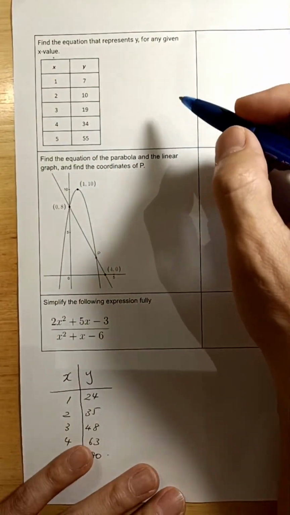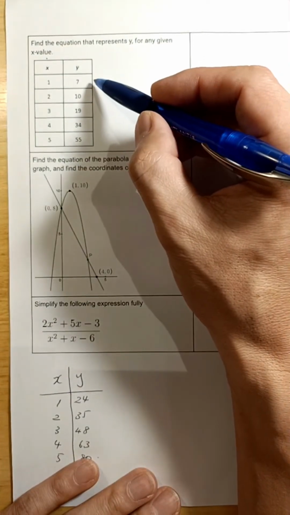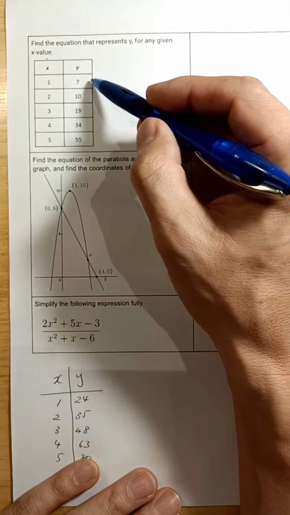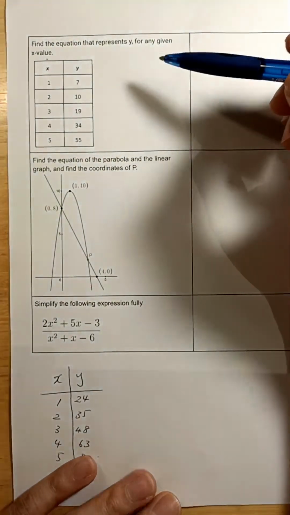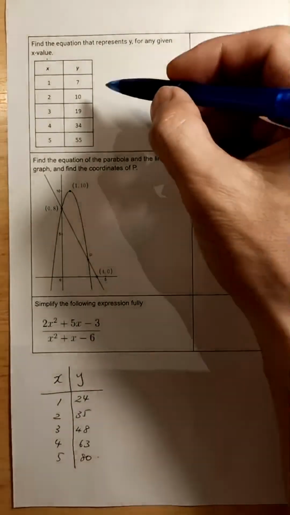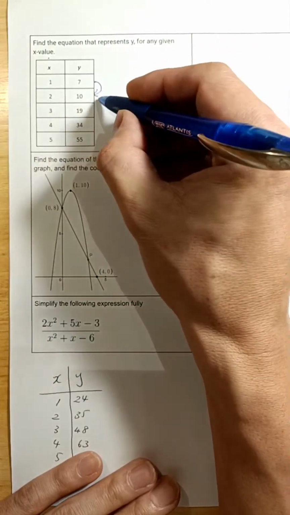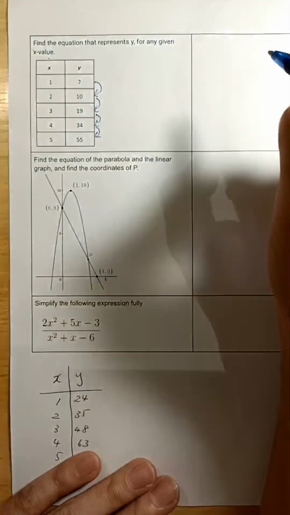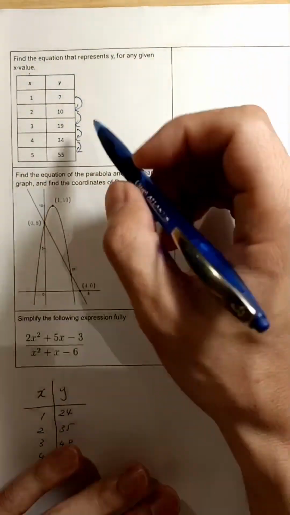If this table is linear, the gap between this number and this number is always the same, okay? But for this one, you look for the pattern here to figure out the answer.